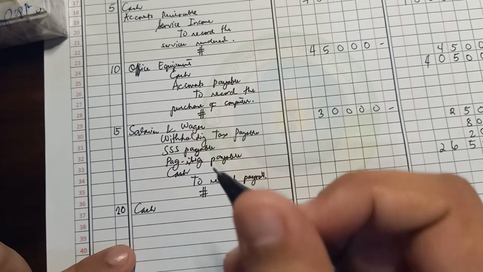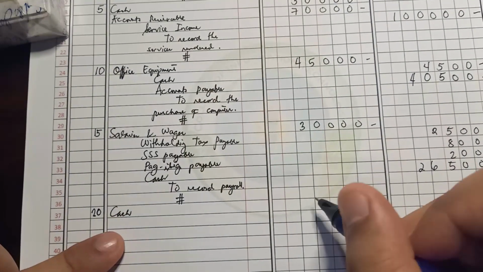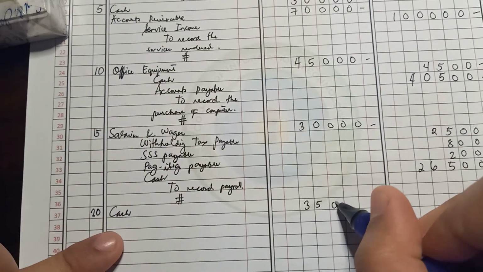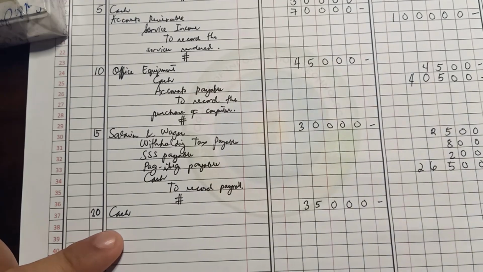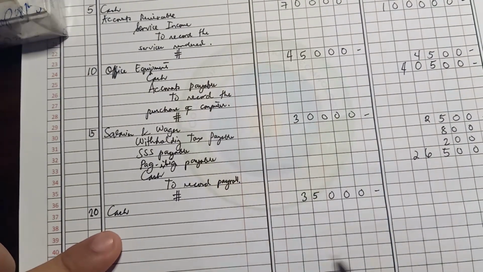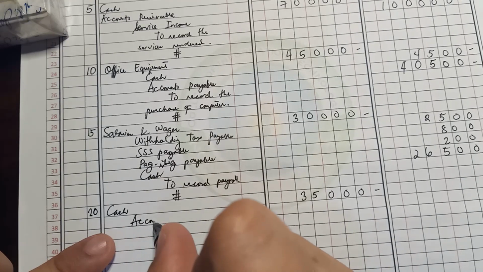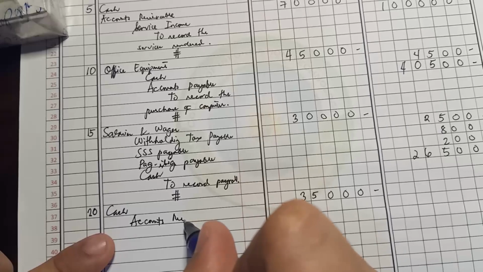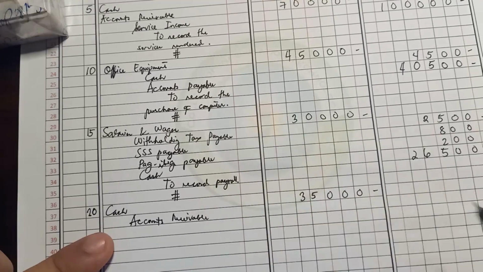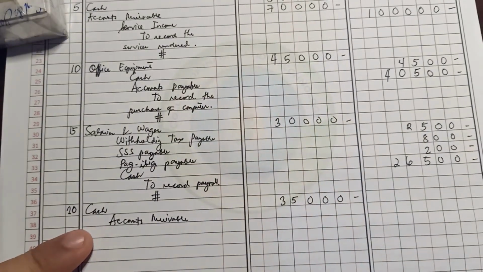Since naka-receive tayo, nakakolect tayo, it's cash. Okay, worth 35,000 pesos. And then, of course, ang ating accounts receivable, bababa na po siya kasi nakakolekta tayo.